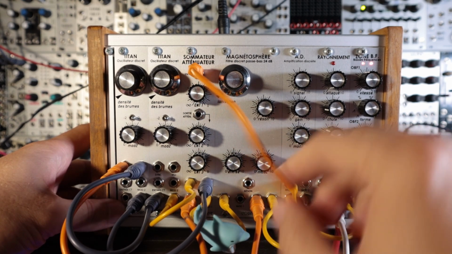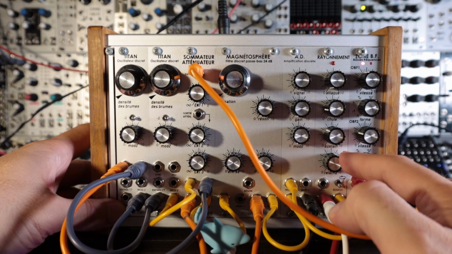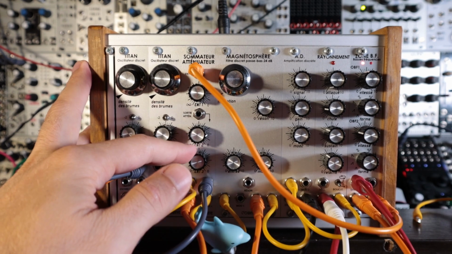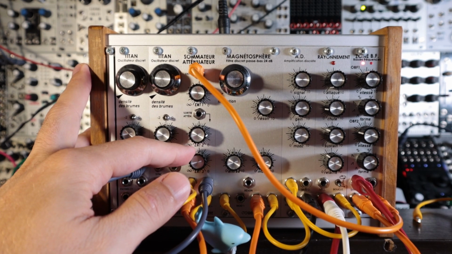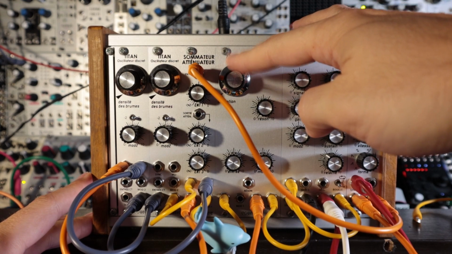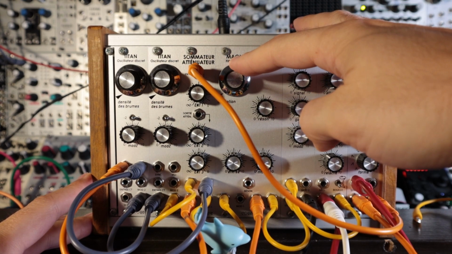We'll shorten the release on the envelope. The volume of oscillator 2 is reduced. The noise volume is minimized. By varying the parameters, we can synthesize tom, cowbell, and other undefined percussive sounds.